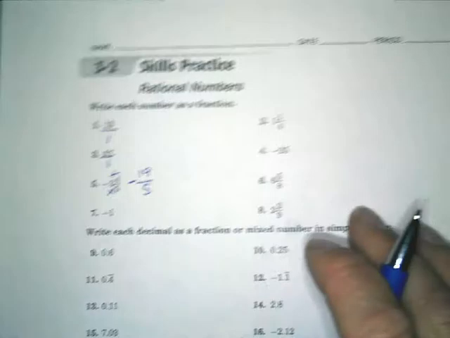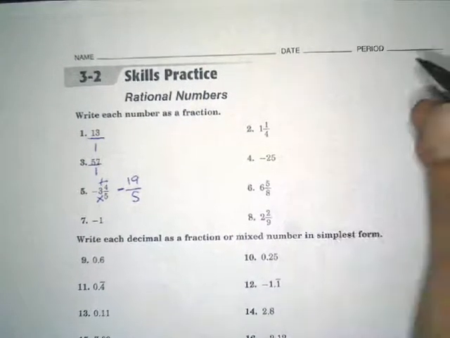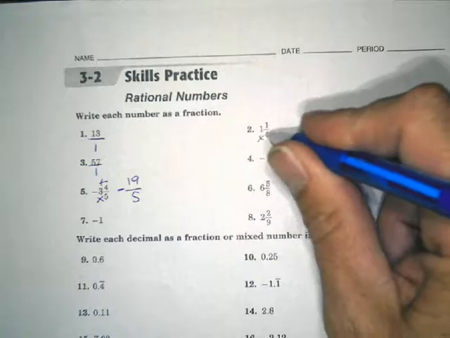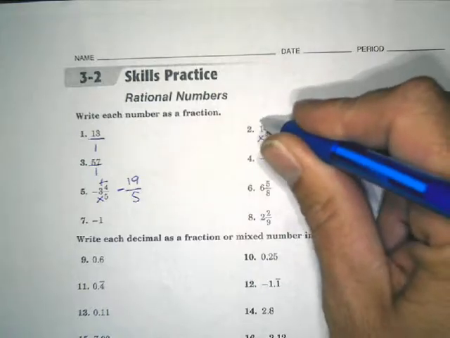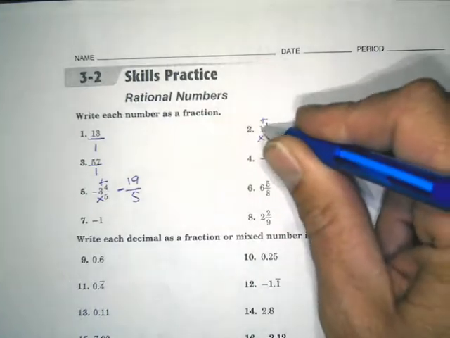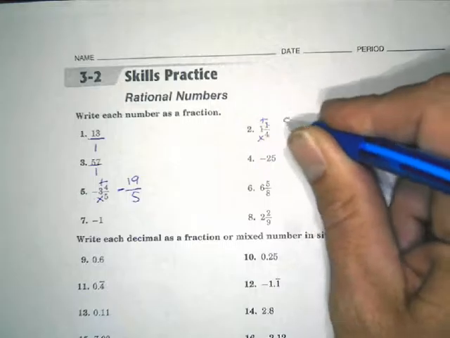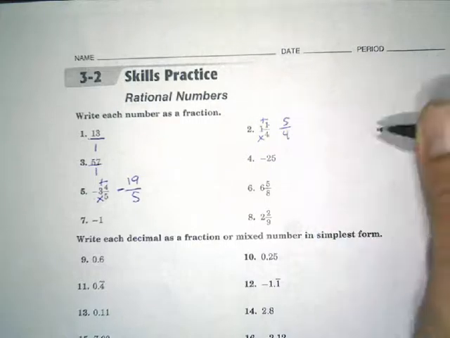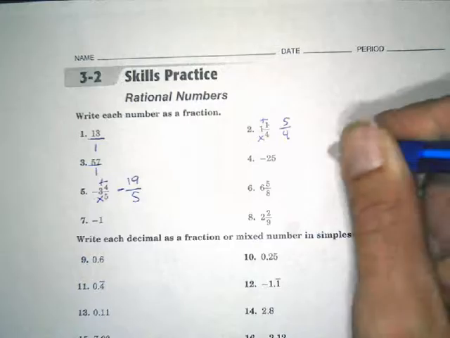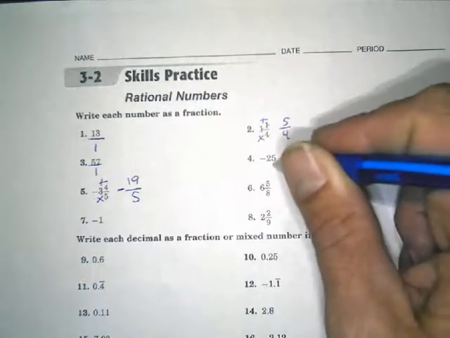If we look at number 2, similar type, we're going to take 4 times 1 and add our top number. 4 times 1 is 4, plus 1 is 5, our bottom number remains the same. For number 4, it's just a whole number, so we put it over 1.